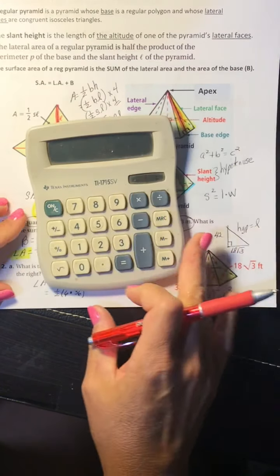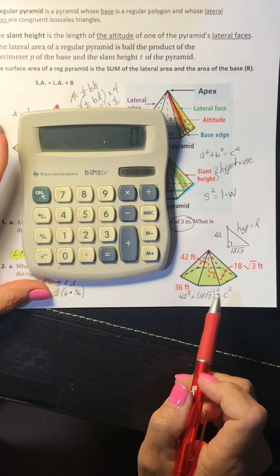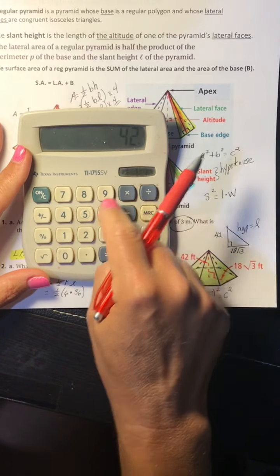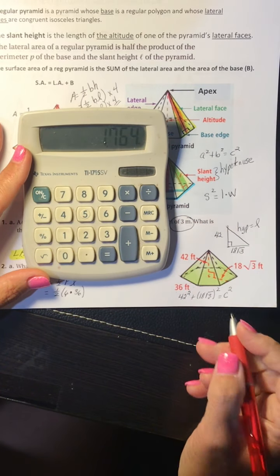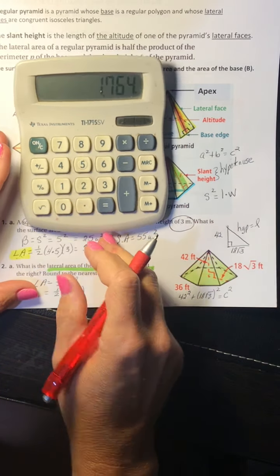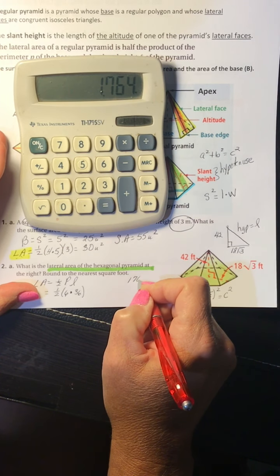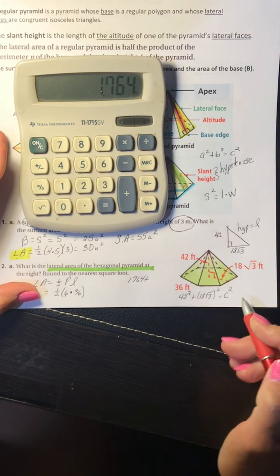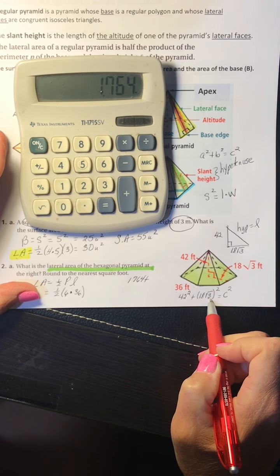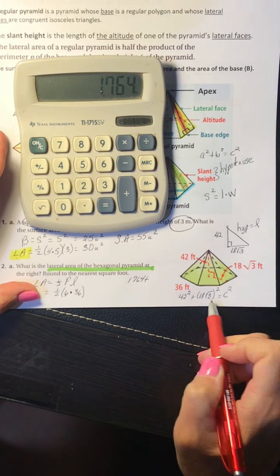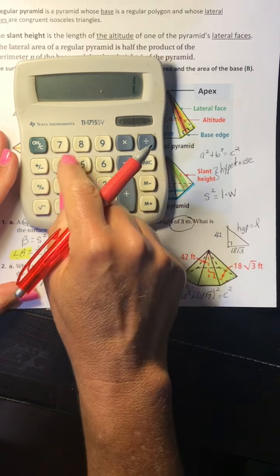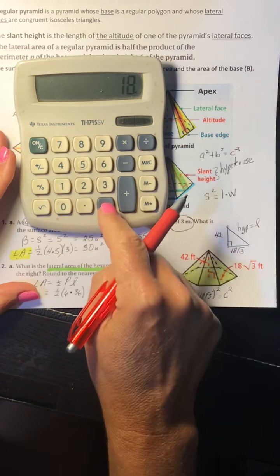Okay? So we end up with 42 squared. So 42 times 42 equals, I'm going to write that over here, 1,764, plus the square root of 3 times the square root of 3 is 3. All right, and 18 squared is 18 times 18.